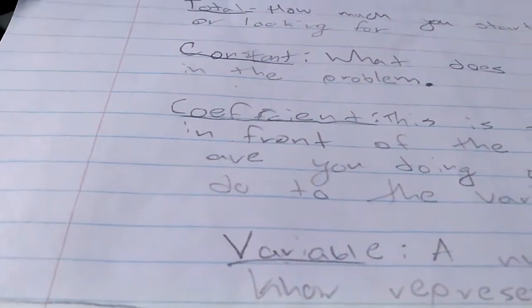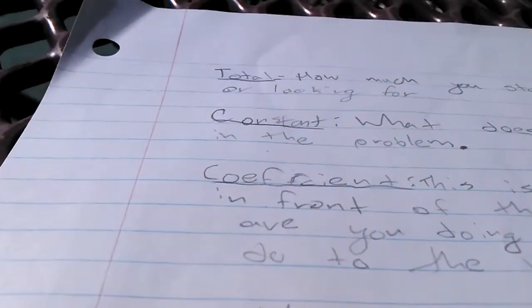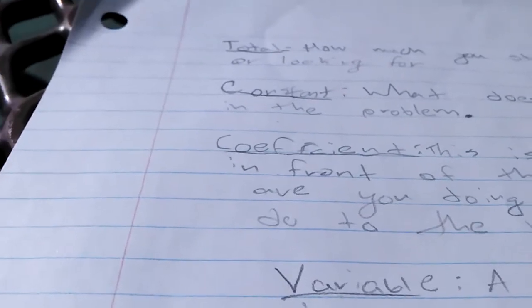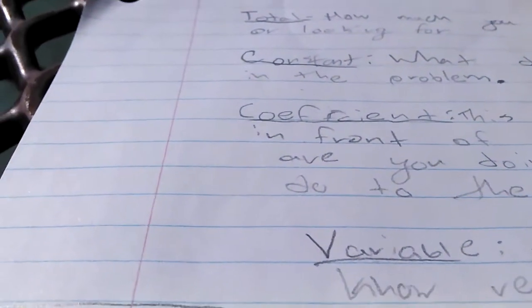A constant is what does not change in the problem, which is the number that does not change. A coefficient is the number in front of the variable, and it's what you are doing or need to do to the variable. And a variable is a number represented by a letter that we do not know.